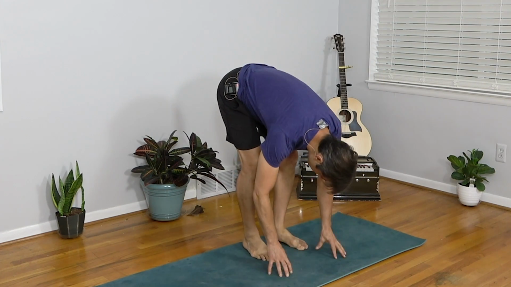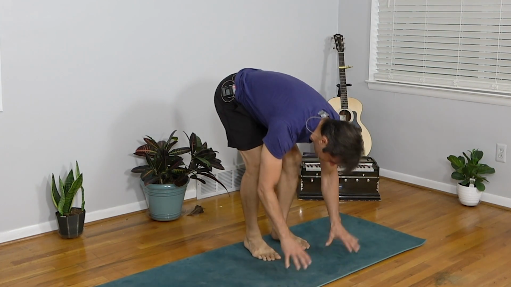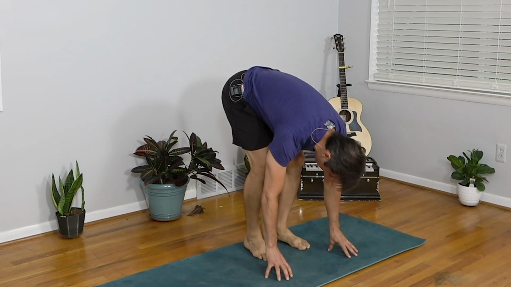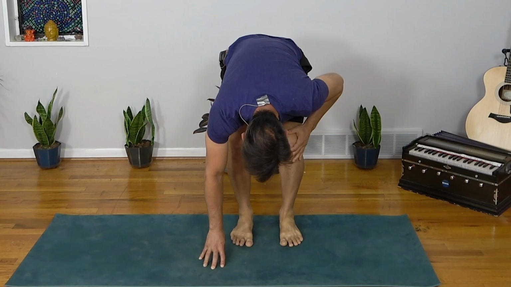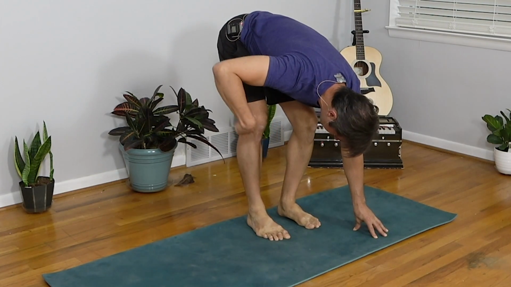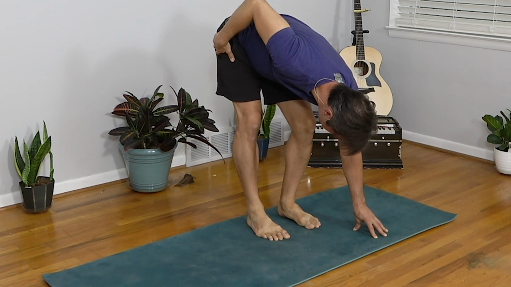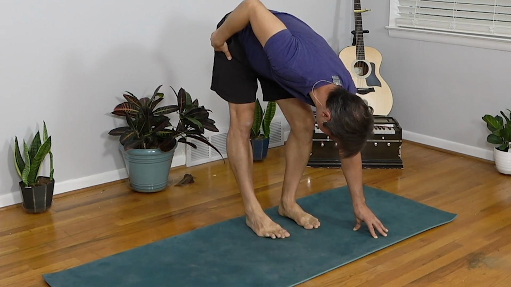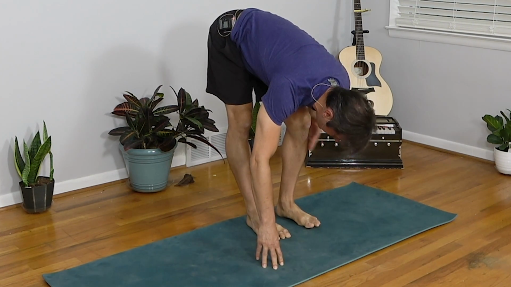Okay, so to begin, you're going to bend the knees and take a forward fold. Even with the knees bent, if it's a challenge to get the hands down, use some blocks, use some support for the hands, okay? Now, keeping the left knee bent, you're going to straighten the right leg by pushing the right glute and the right hip back. So you're rotating this right hip back a little bit until the right leg is straight. The left knee stays bent here.